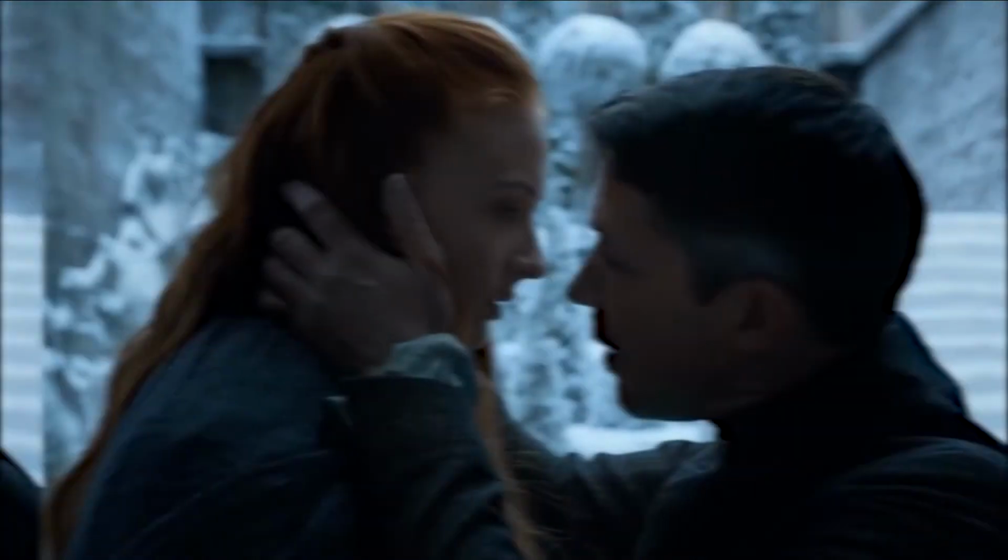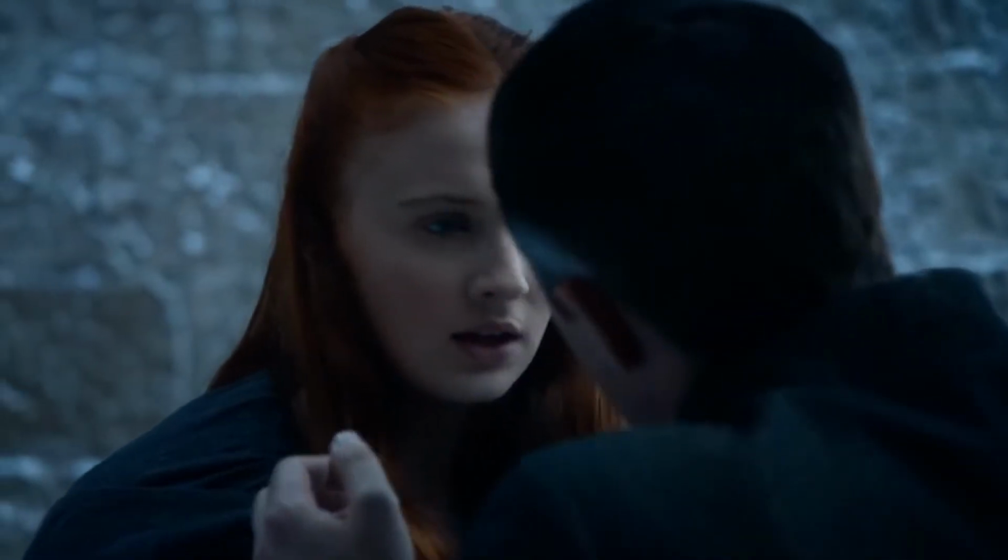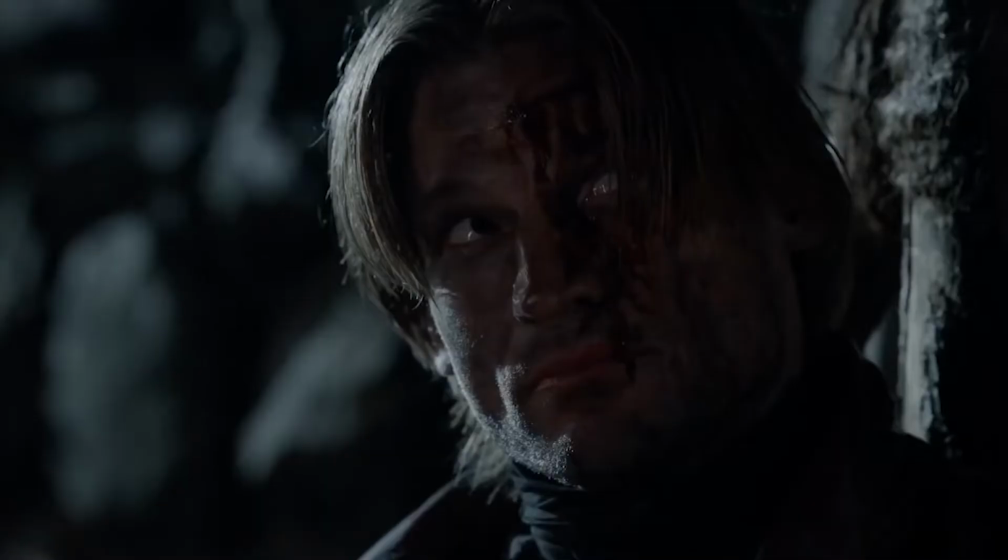Brienne and Jaime arrive at King's Landing, Jaime missing a hand, only to learn that Sansa has fled, and Brienne takes on the job of finding her.